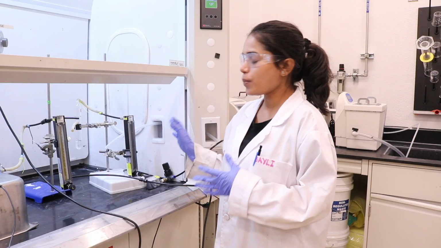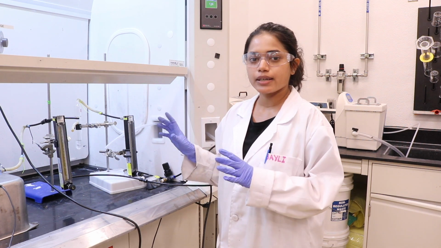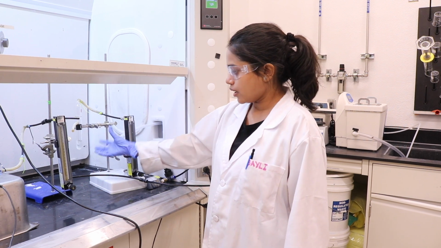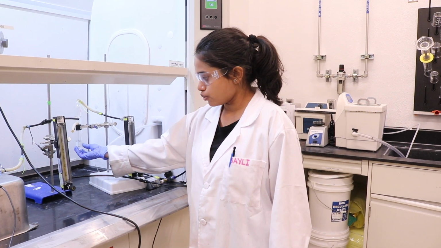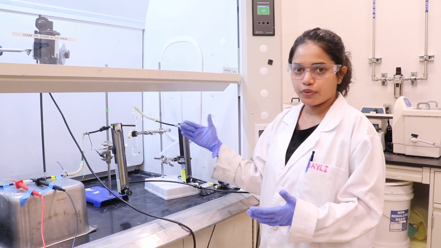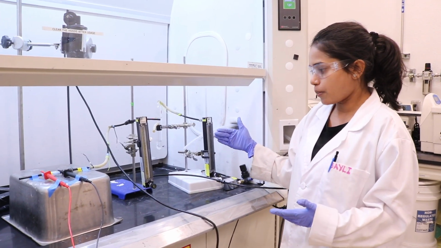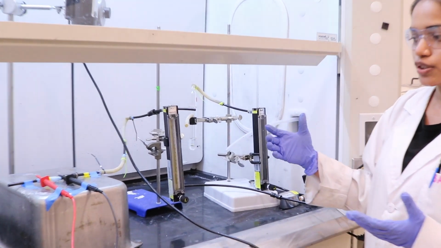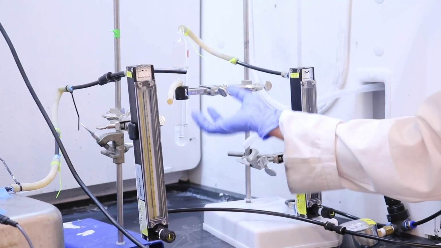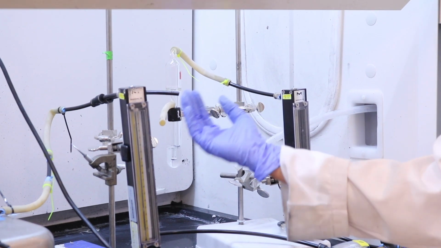This is a homemade setup for volatile organic compound gas sensing. In this, it has a solution of methanol which we bubble through at a specific flow rate depending upon the concentration of molecules required. So these VOC molecules are directed toward the sensor.